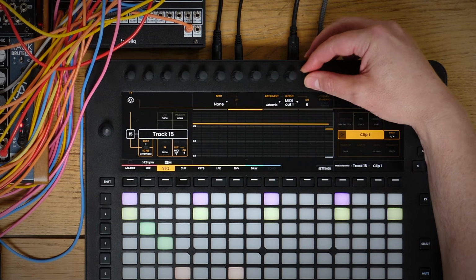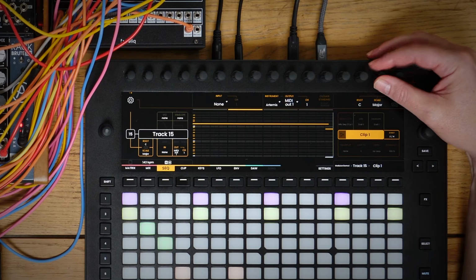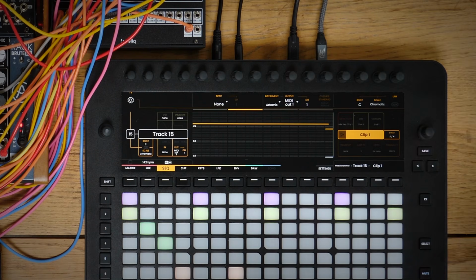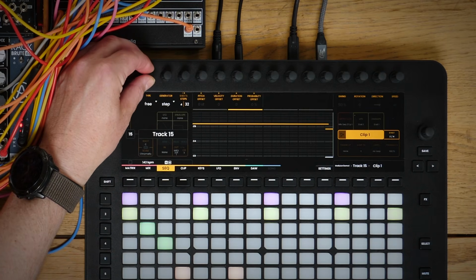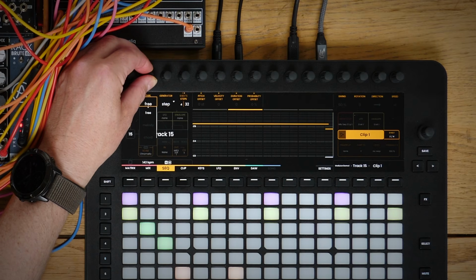Change the MIDI channel, all those sort of things. Set the scale. I'll just leave it in chromatic for now. And then we can select the type of track it is, whether it's a free track, a melody track, a chord track, a drum track. If we go to a melody track, and the reason we select the actual instrument is because we've got MIDI automation in this, so it'll automatically know what CC is going where.